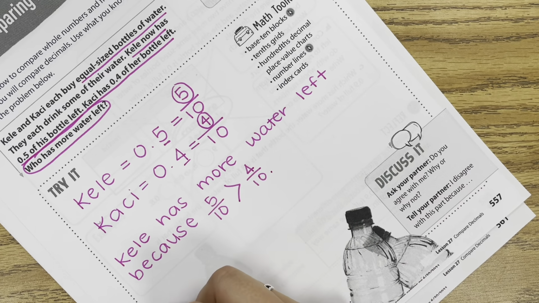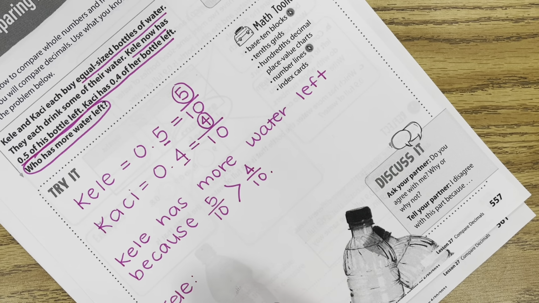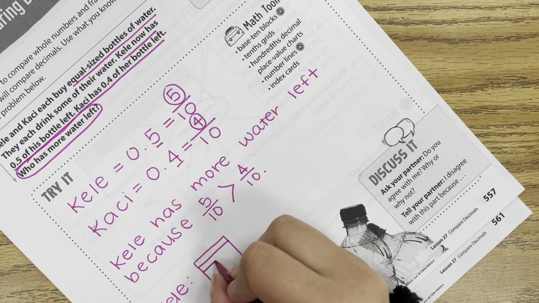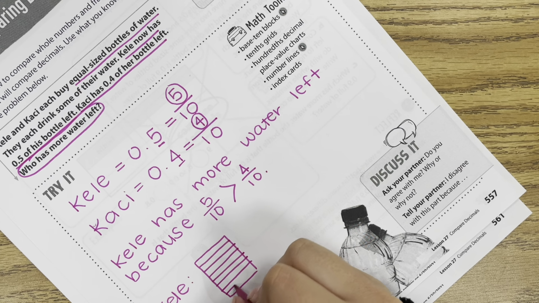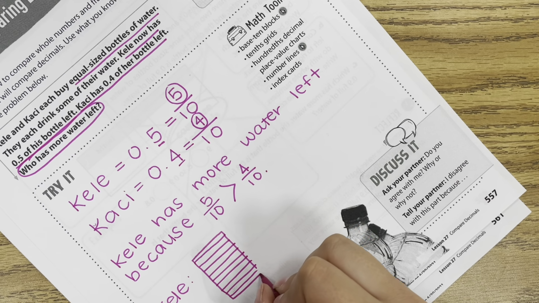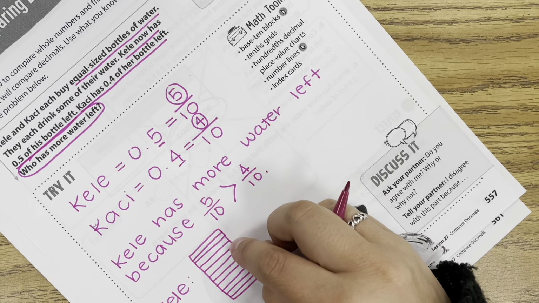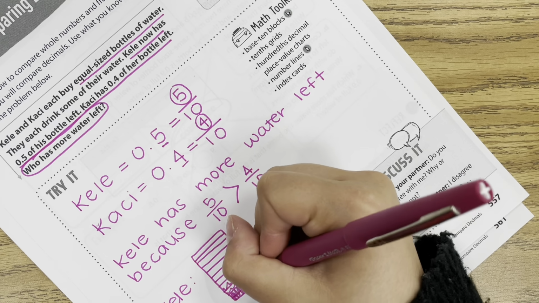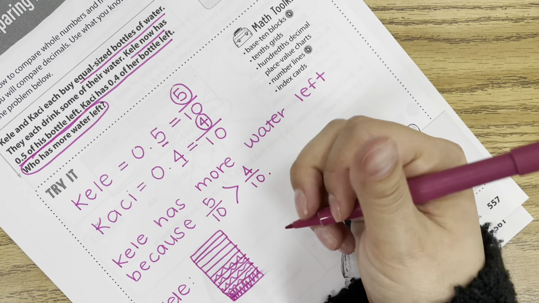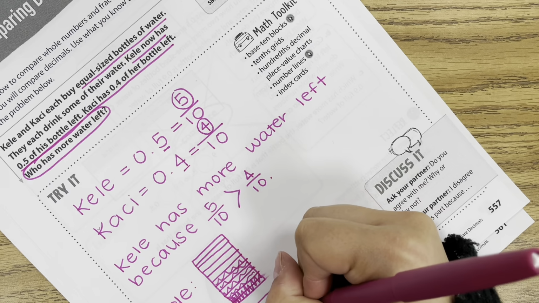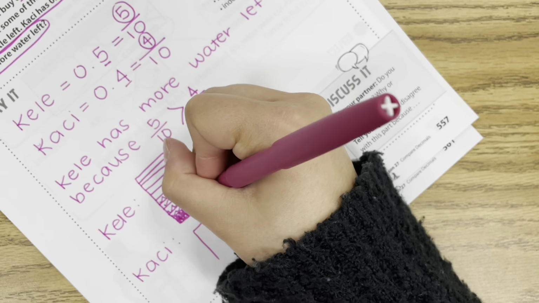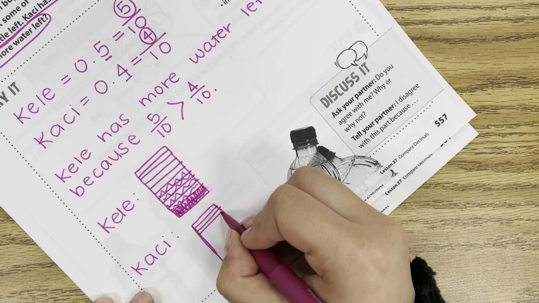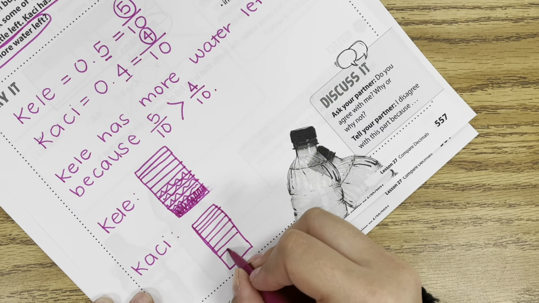And another way to show this, boys and girls, if I just keep this going with Kelly and Casey, Kelly has, we have 10 pieces, right? So 1, 2, 3, 4, 5, 6, 7, 8, 9, 10. So we're going to shade in 1, 2, 3, 4, 5. And then Casey is 4/10. So same strategy. I accidentally made an extra one, so that's the whole bottom one. And then if we look at Casey, who also has 10, 1, 2, 3, 4, 5, 6, 7, 8, 9, 10.